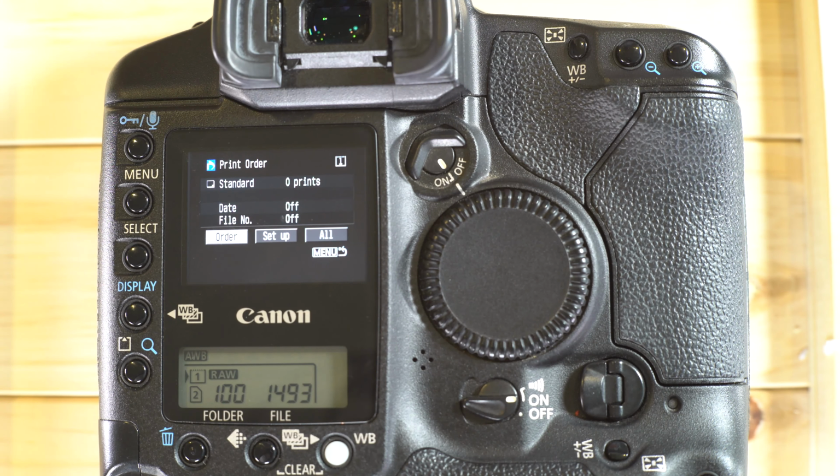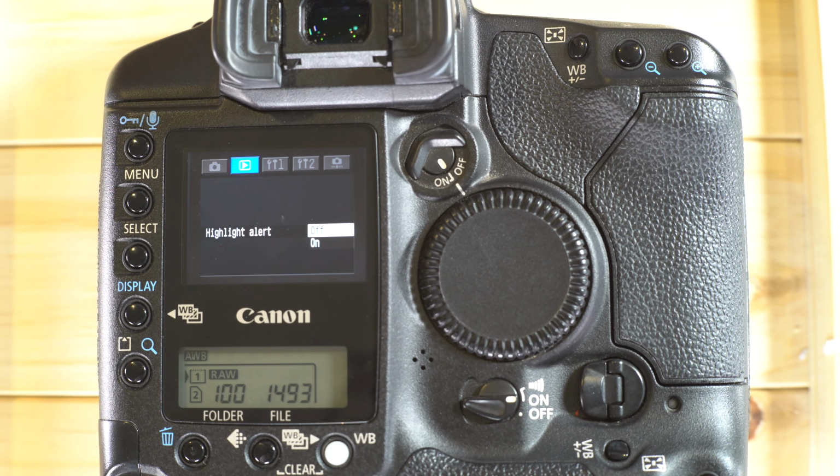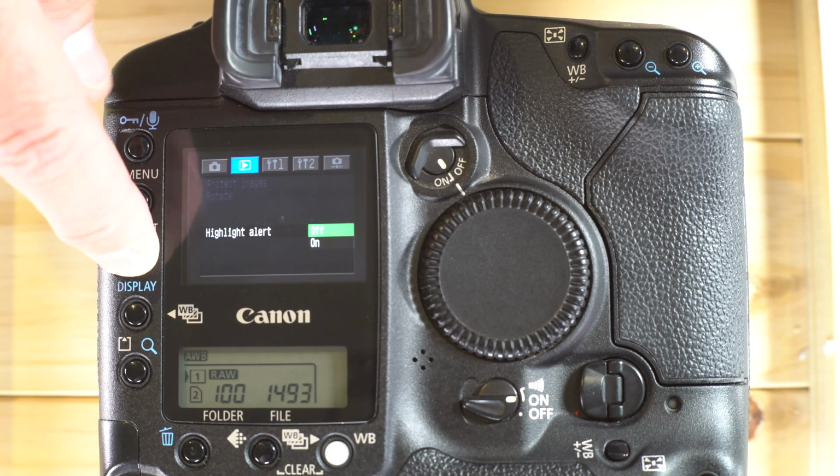Highlight alert, off or on. Oh, highlight alert. Sorry about that. Highlight alert on: basically, when you play back your images, on will show you where you've blown out your highlights. So it's a matter of personal preference if that's useful to you or not. Display autofocus points. This shows which autofocus points were used for the image when you play it back on your camera. So like everything under the blue playback menu, this only applies to playback, by the way. Off or on, matter of personal preference.